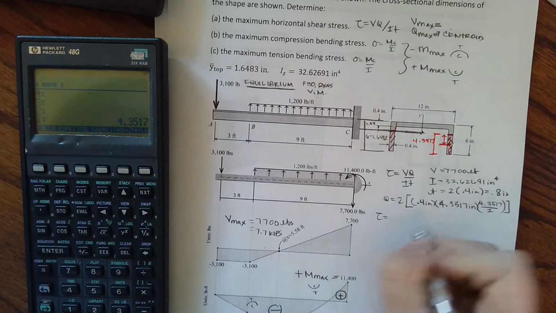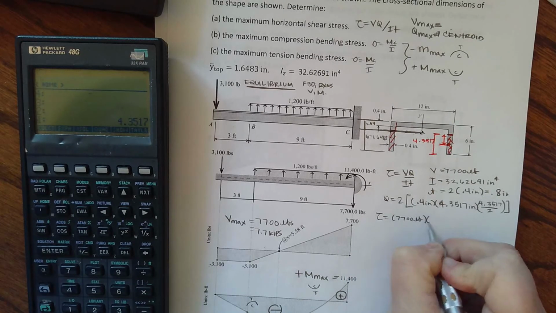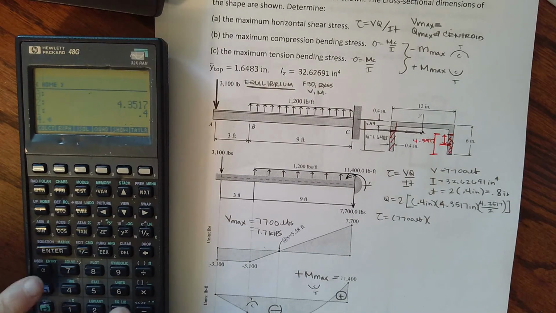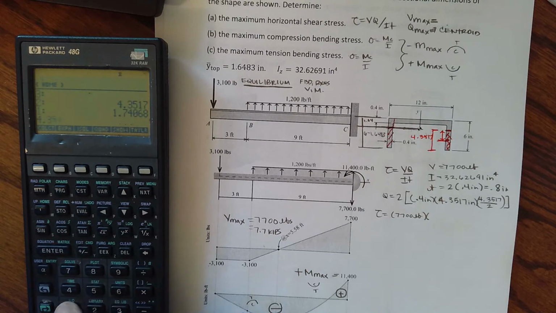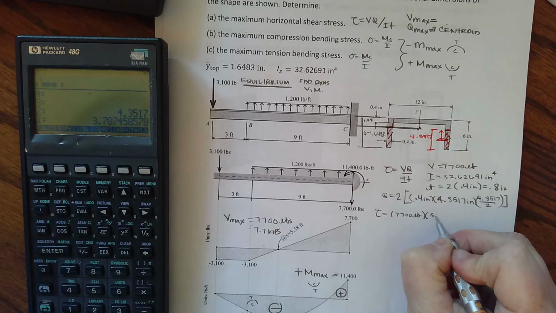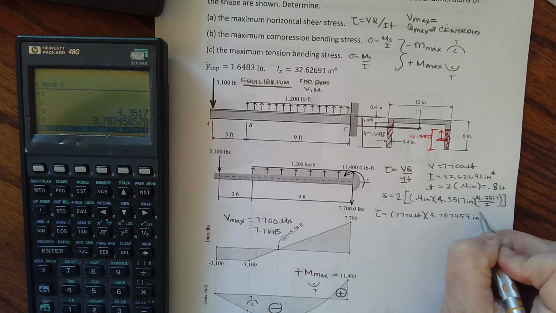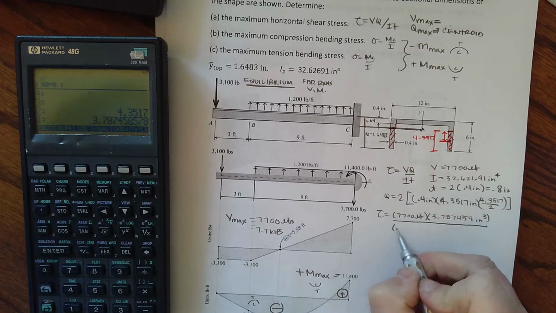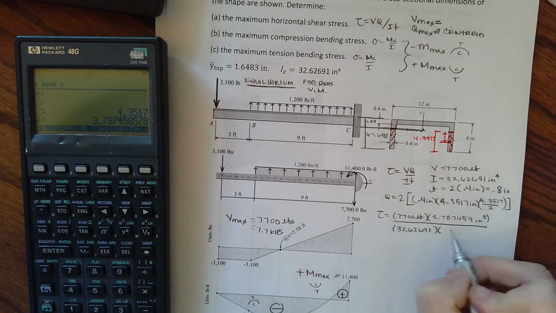My maximum shear stress, I have 7,700 pounds times Q. Well, we have 0.4 times 4.3517 times 4.3517 divided by 2 for my moment arm, which gives 3.787459 inches cubed, divided by that moment of inertia, 32.62691, divided by my thickness, 0.8.